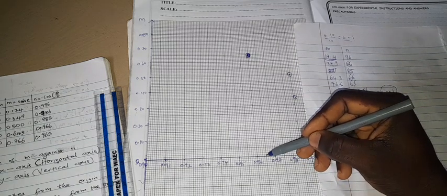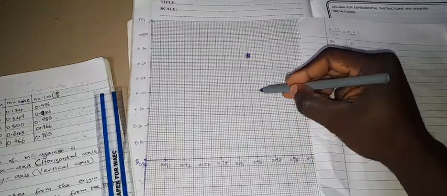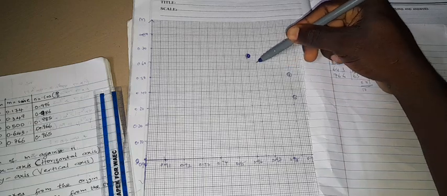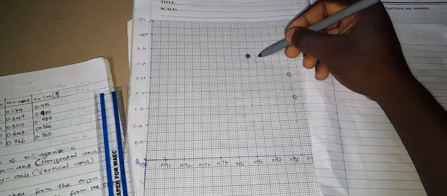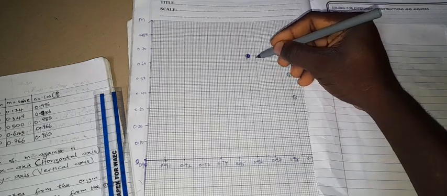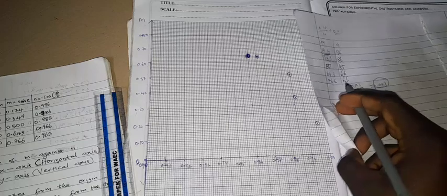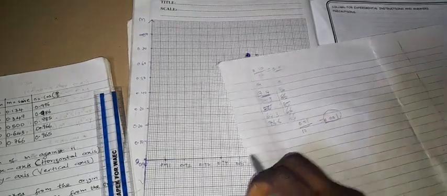So I'll just go up 10, 20, 30, 40, 50, 60, 61, 62, 63, 64. Then I push it this way. Then I put a dot. So that's the correct point there. So this one is not correct. Always use a pencil.